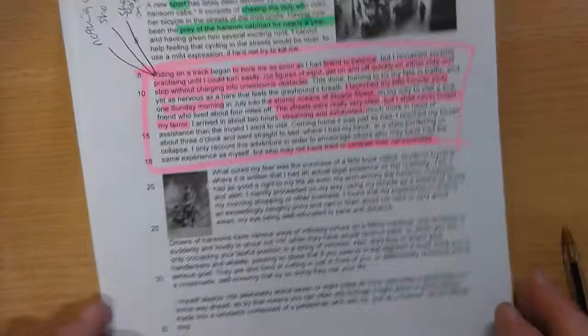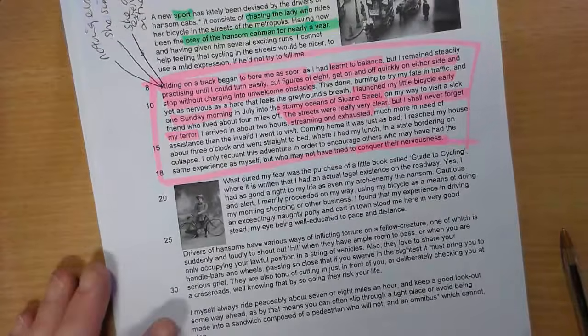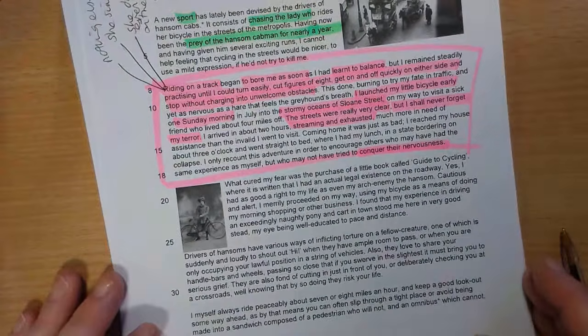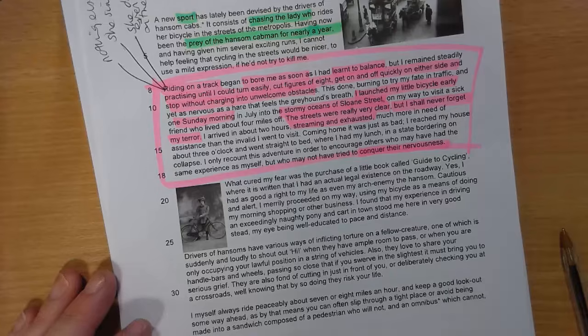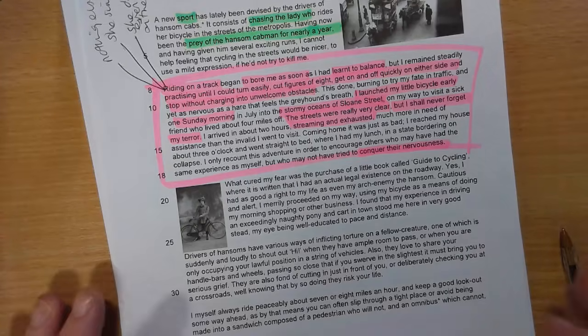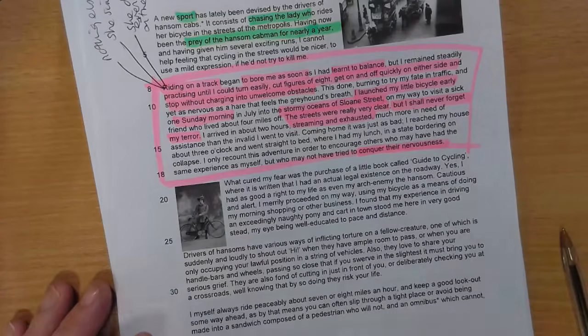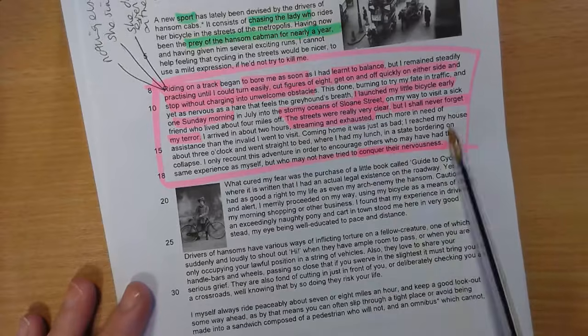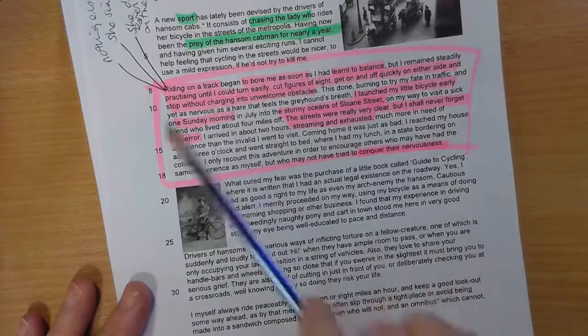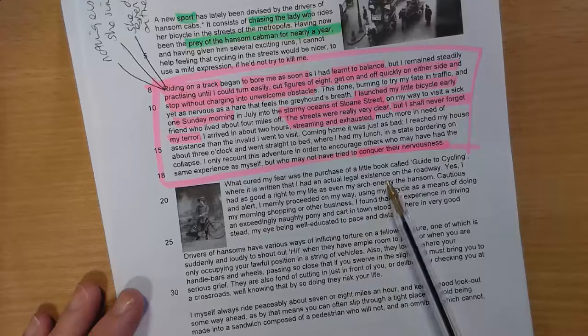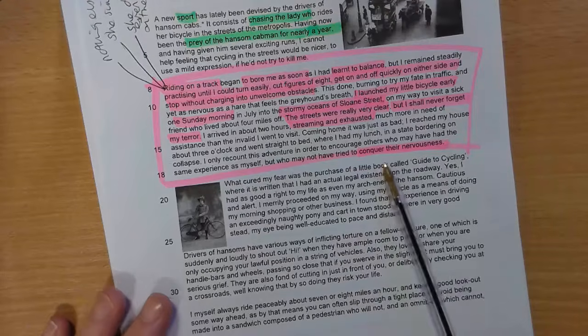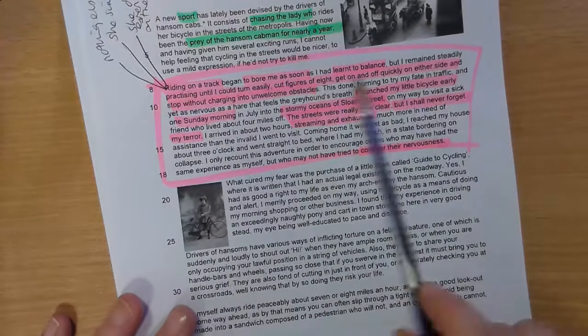Let's look at this one. Is there anything here? Well, there's lots of language features in this text that we could talk about that show the writer's perspective on cycling. So we know she's very nervous. We've already looked at how she felt, her first impressions, for question 2. So her perspective on cycling, let's have another look. There's some really nice things here.